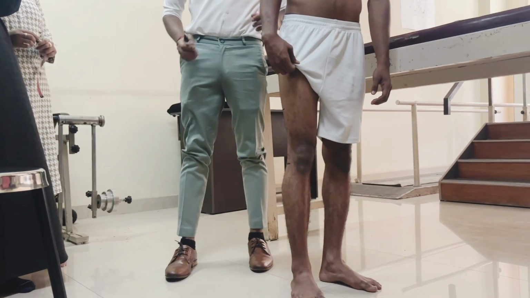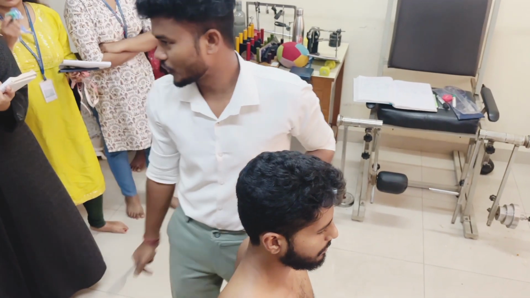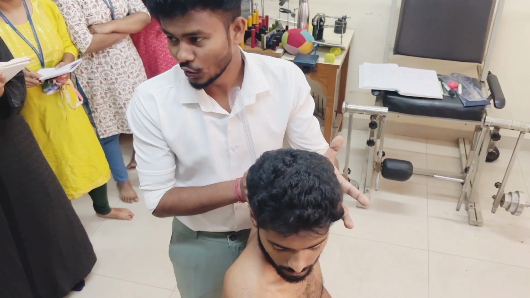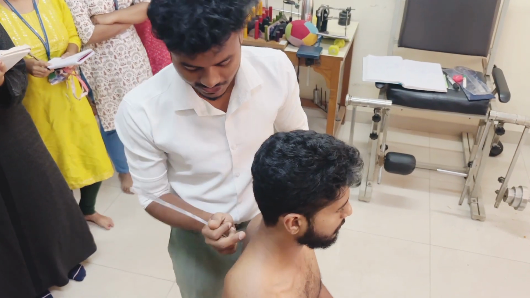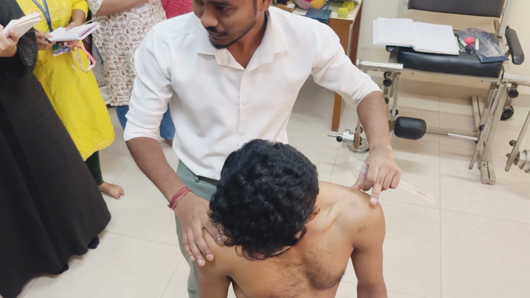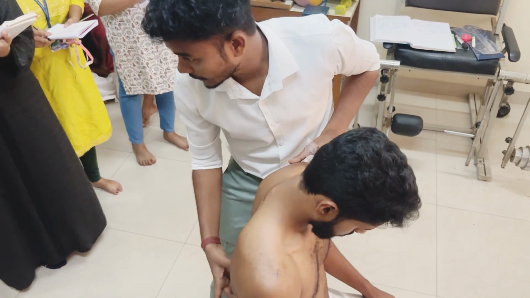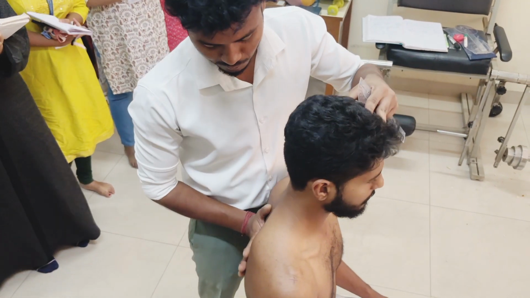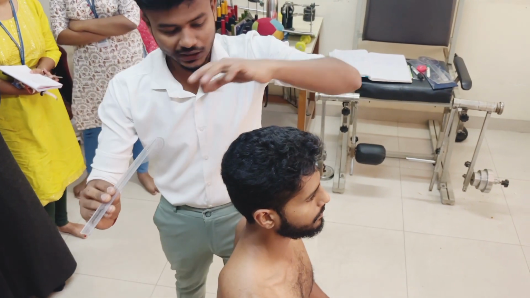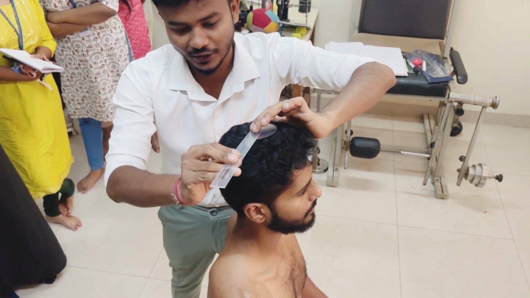Now we are going to measure rotation. We know how to measure cervical rotation. Like this, we measure cervical rotation. Now here we are going to measure the full body rotation, where the thoracic spine and lumbar spine will be involved. So the patient will be in a high sitting position. Here we keep our fulcrum over the center of the cranium.